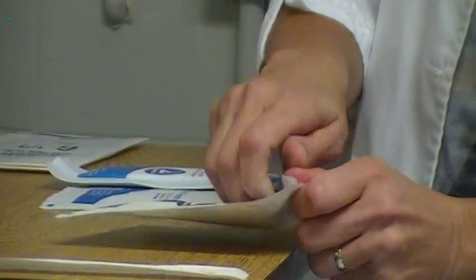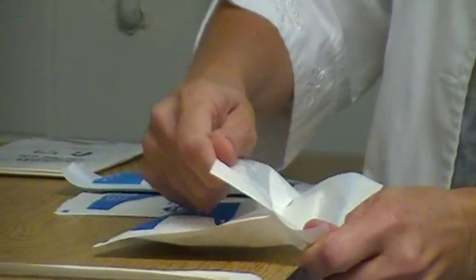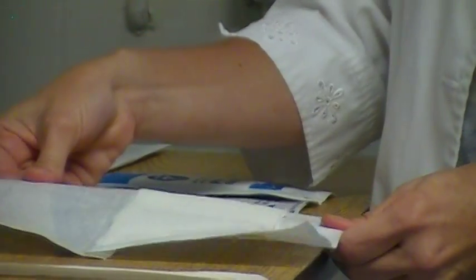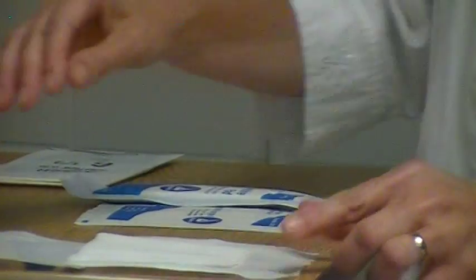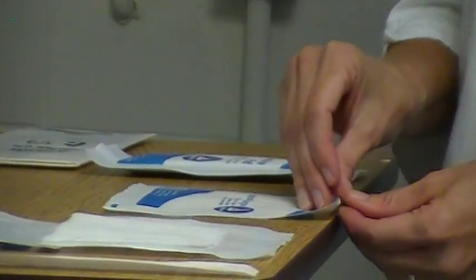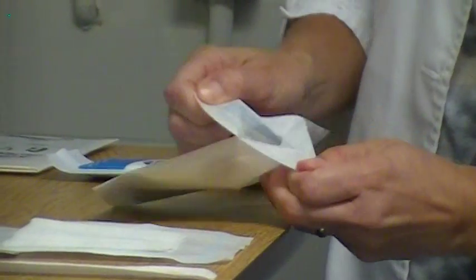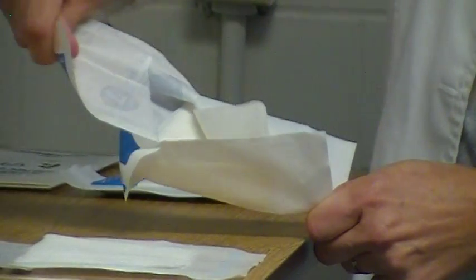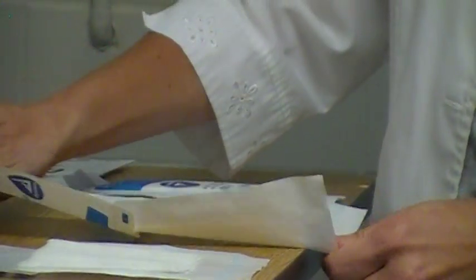Next, I'm opening my package of 4x4s. Remember, one package will be wet, and one package is going to be dry. The dry one just to help absorb any moisture that may be present.